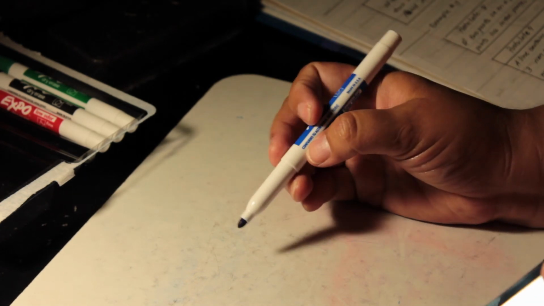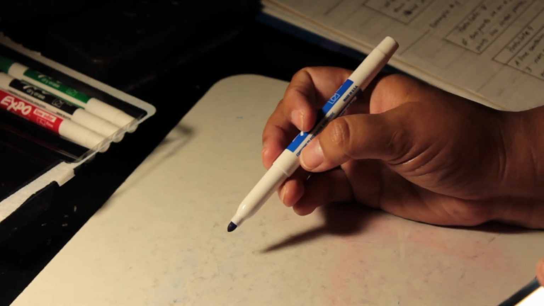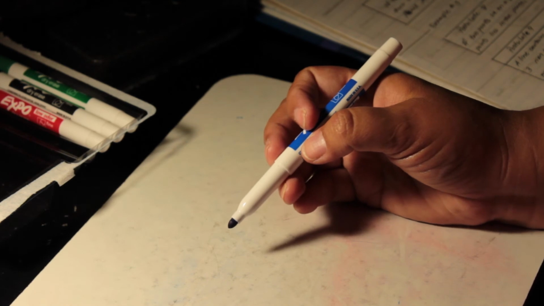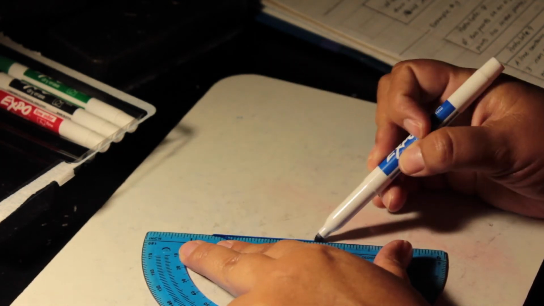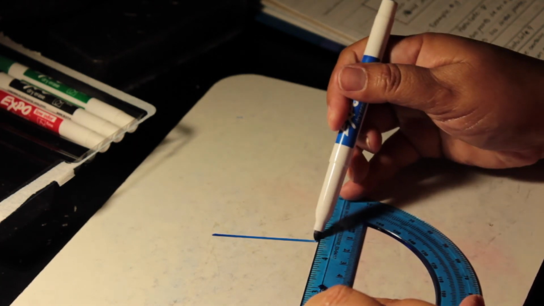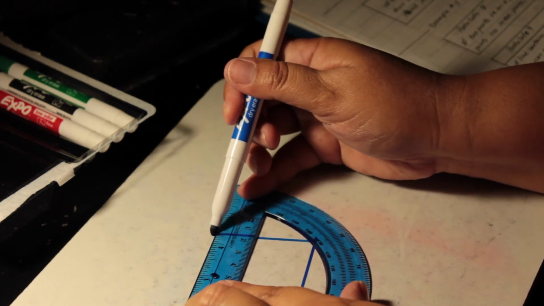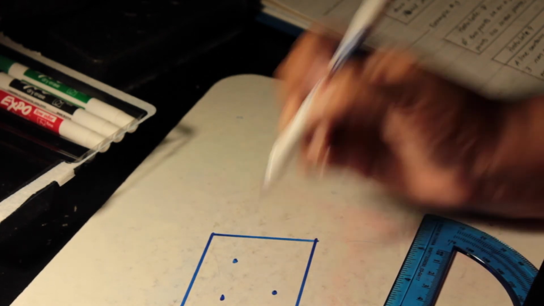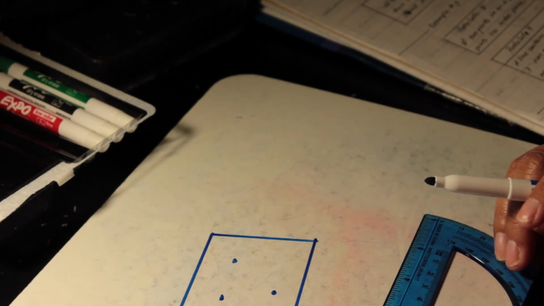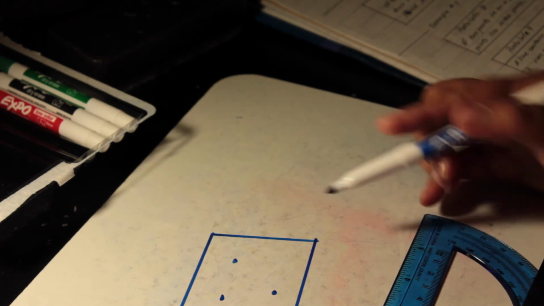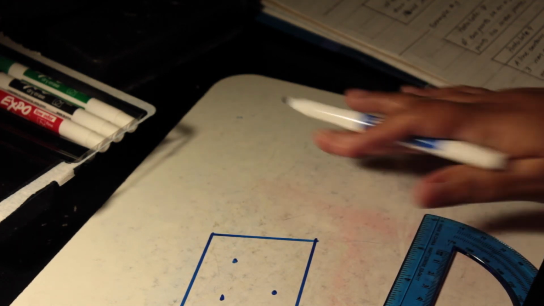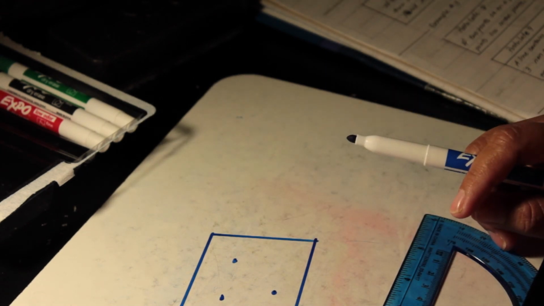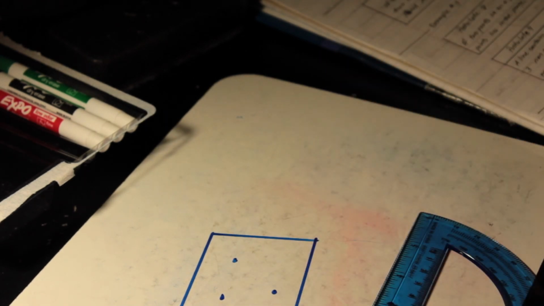Postulate 9 says a line contains at least 2 points. A plane contains at least 3 non-collinear points, which I think we've learned before, but let's just draw this out again. So remember, a plane is 3 non-collinear points. A line contains at least 2 points. A plane contains at least 3 non-collinear points. Space contains at least 4 non-collinear points. Okay, so space has 4 non-collinear points.